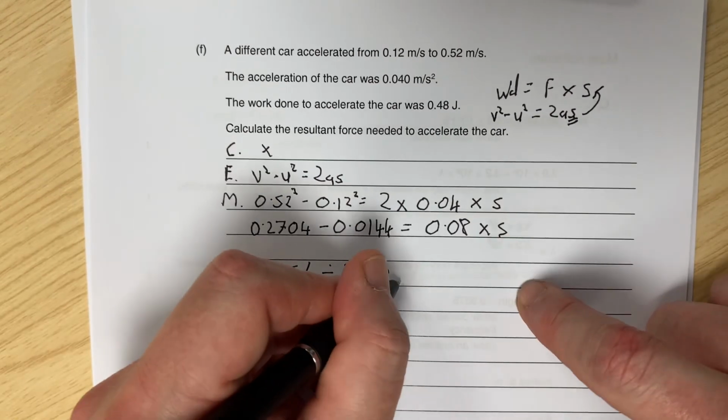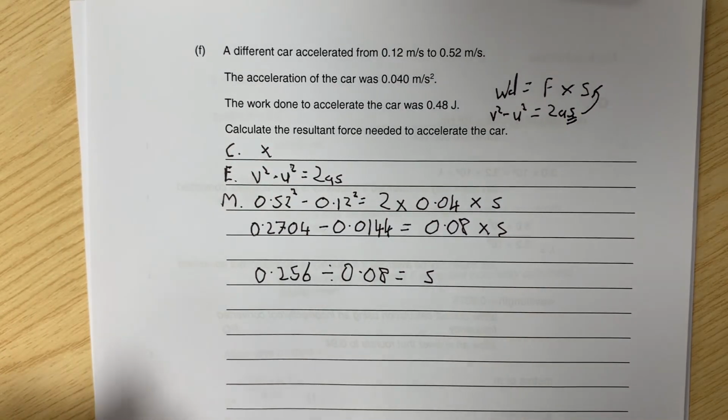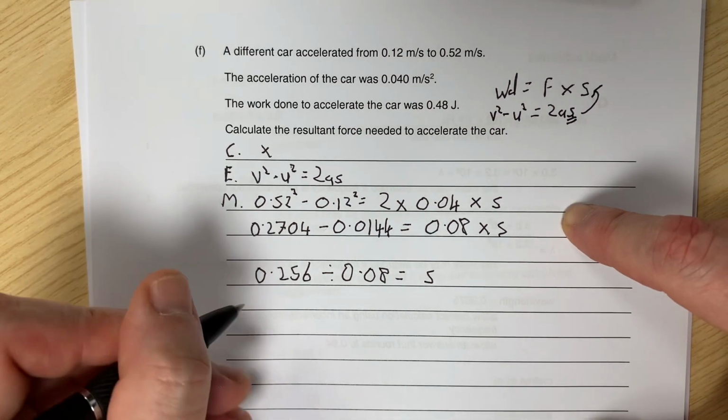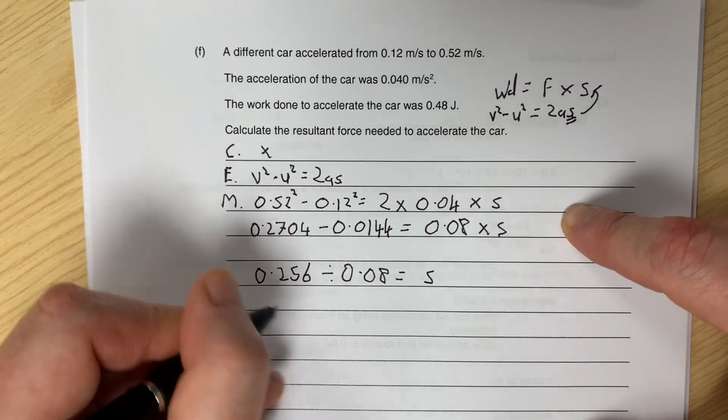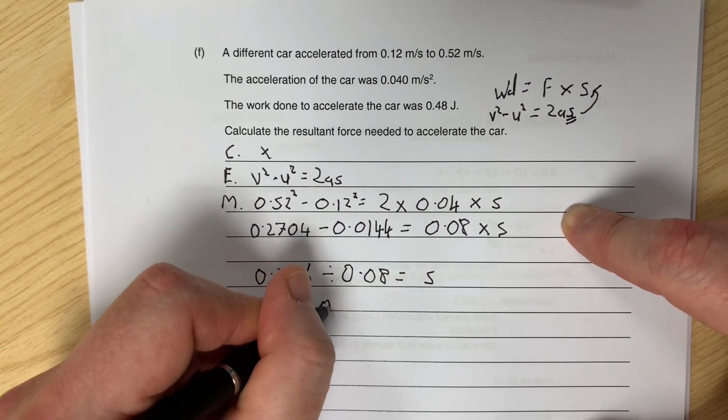You can see I've put the 0.08 over now, is equal to the distance. So we simplify that expression, and that tells us that the car has moved 3.2 meters.